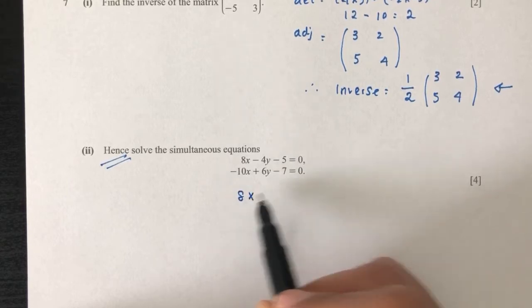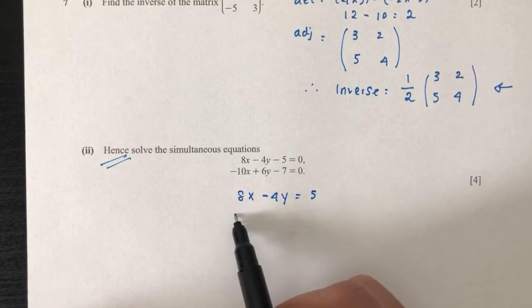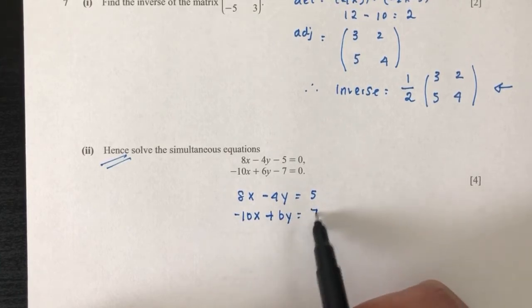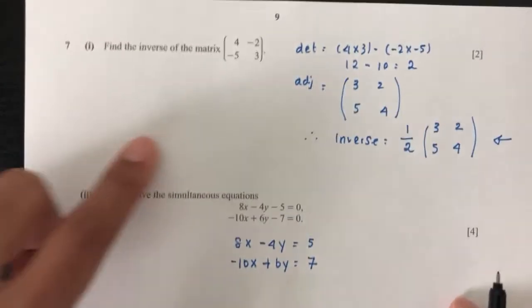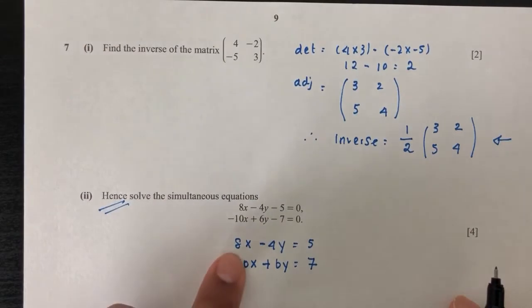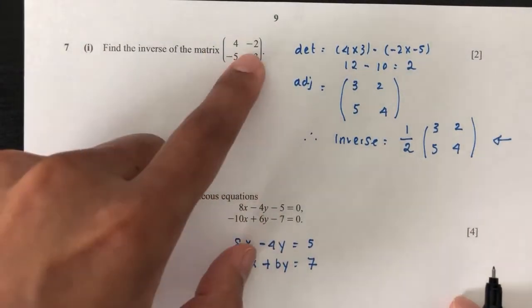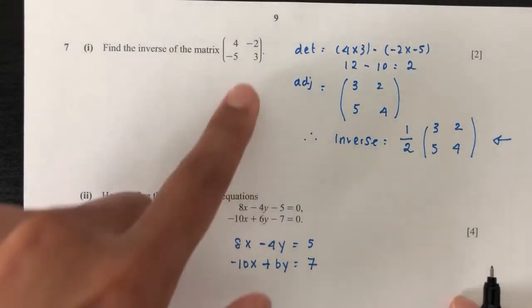We'll have 8x minus 4y equal to 5, minus 10x plus 6y equal to 7. So as you can see, this thing here is almost equal to this, almost. 8 is 4, minus 4 is minus 2, minus 10 is minus 5, 6 is 3.